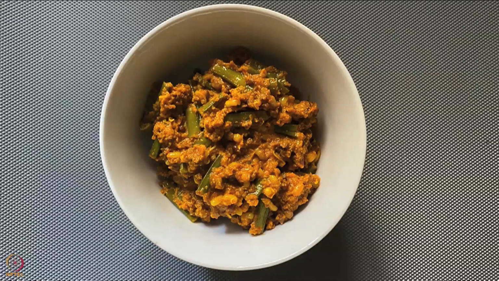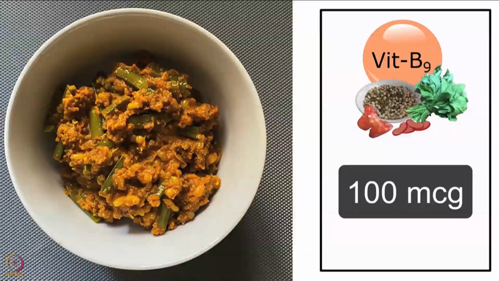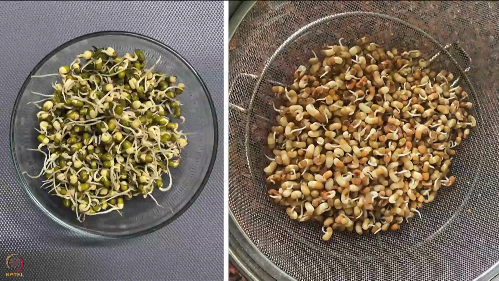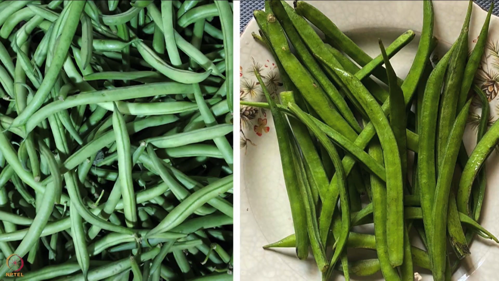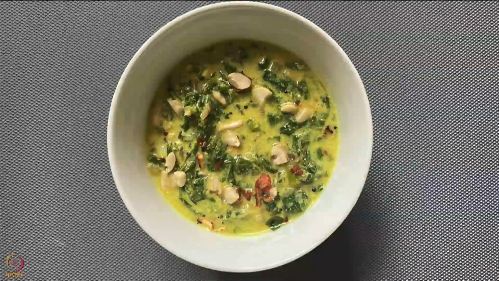Cluster beans and sprouted moth bean curry is ready. A bowl of this recipe will give you about 100 micrograms of folate. You can also make this recipe with sprouts of green gram instead of moth beans. French beans can also be used instead of cluster beans. The last recipe is spinach and yogurt curry.